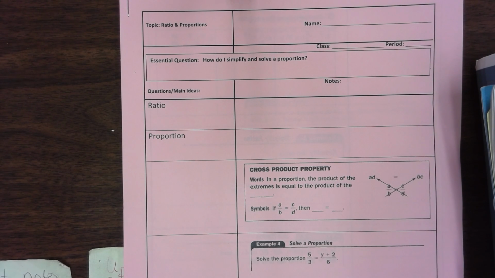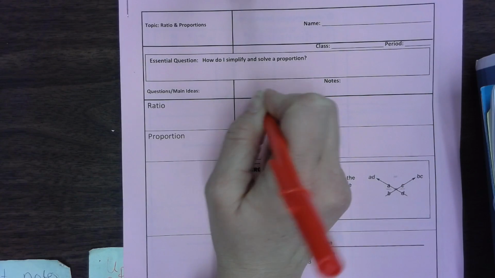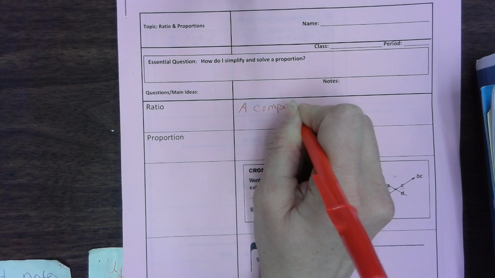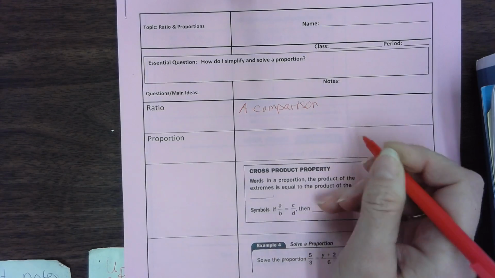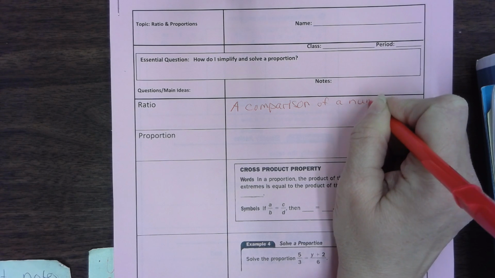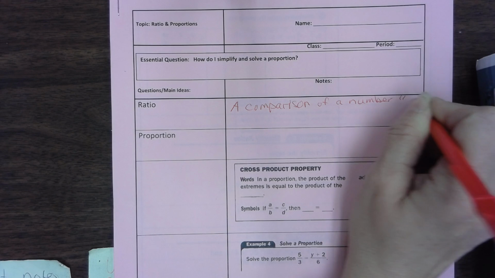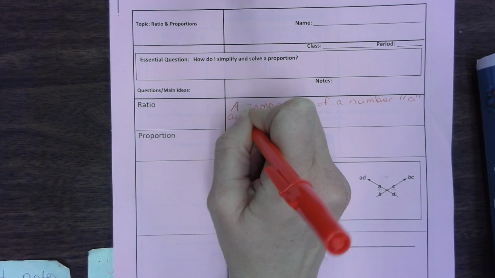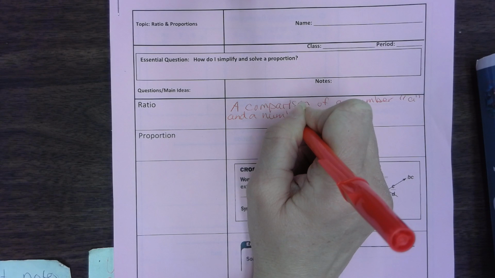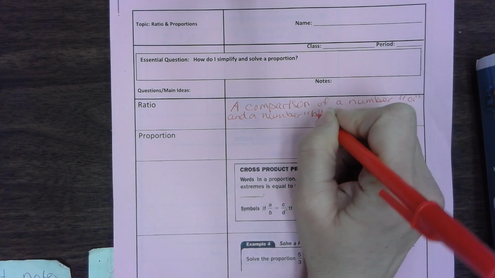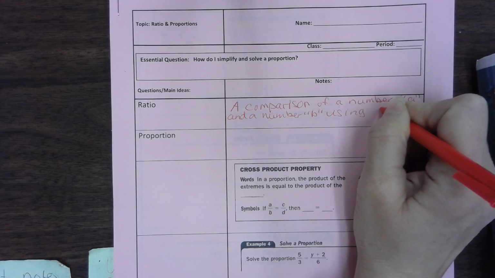All right, so the first section is going to deal with ratio and proportions. So a ratio is a comparison of a number, I'm going to put this in quotes so it doesn't look like the word "of a number", A and a number B, using division.